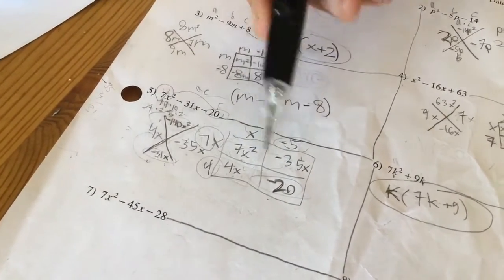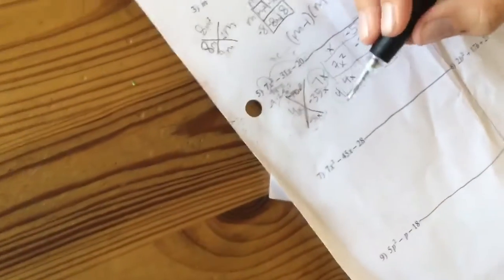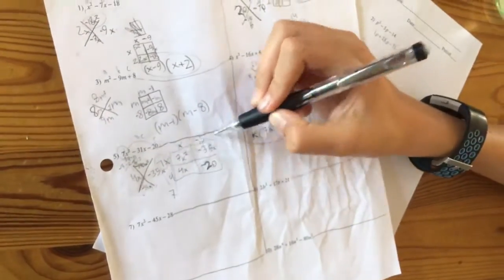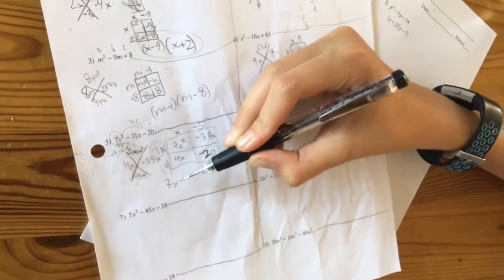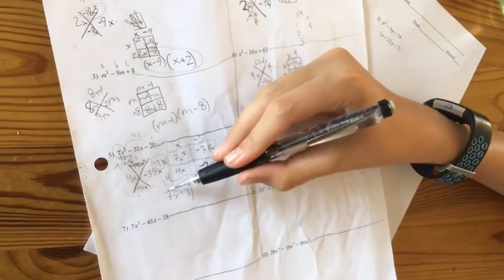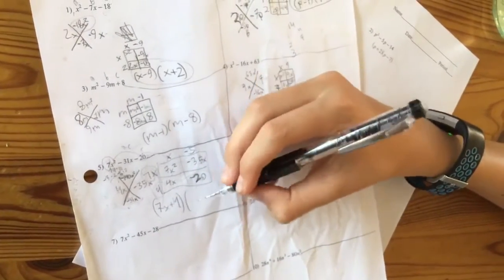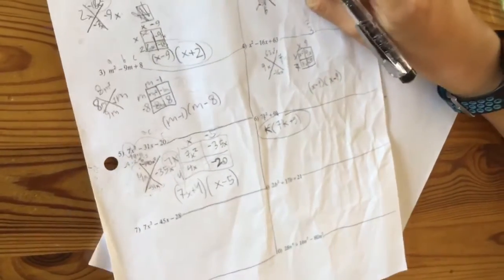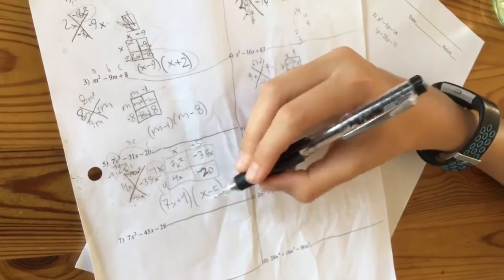And so, to finish this problem, write the solution out. We just add these things together, so it's 7x plus 4, times x minus 5. And so now test it by multiplying them. Yes.